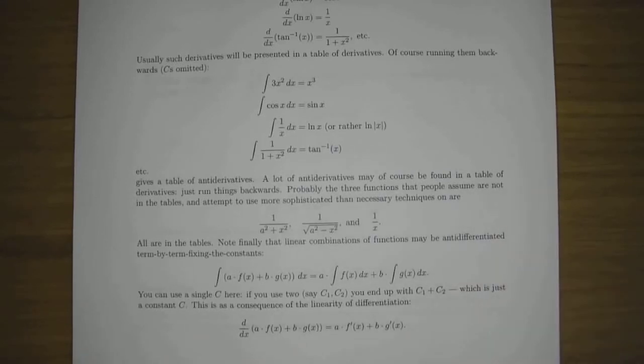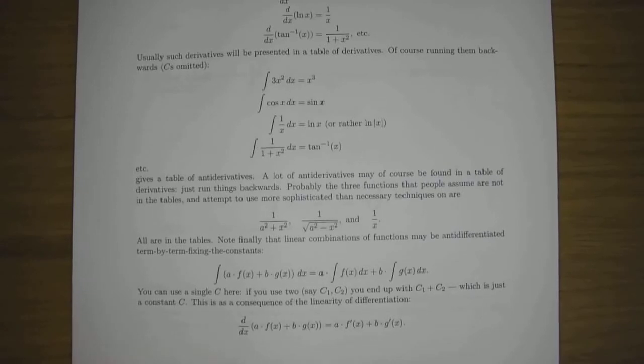I'm going to be recommending this four-step strategy, and probably the three functions that people skip over and think they need to do a manipulation or maybe a W substitution are these three functions. These are all in the tables. Antidifferentiation is linear, like partial differentiation and indeed differentiation. So if you have a sum, you can antidifferentiate term by term, fixing constants. You can use a single C, because if you use two C's, you get C1 plus C2. That's just the sum of constants. That's just some constant.